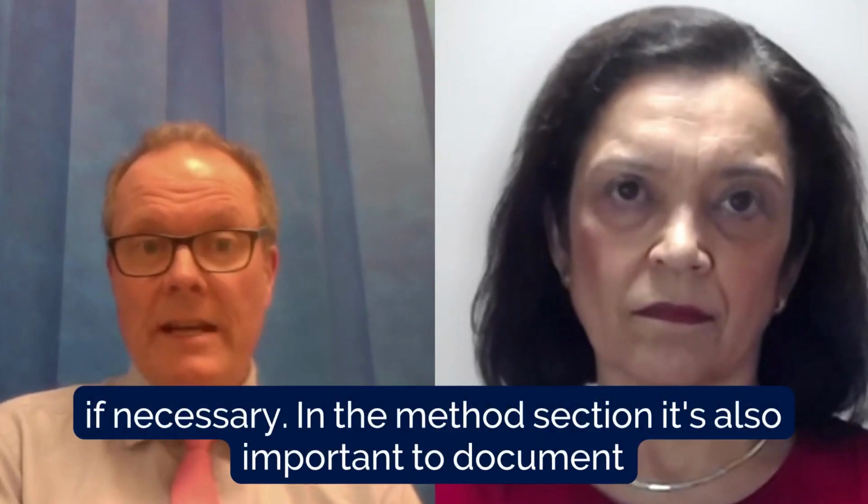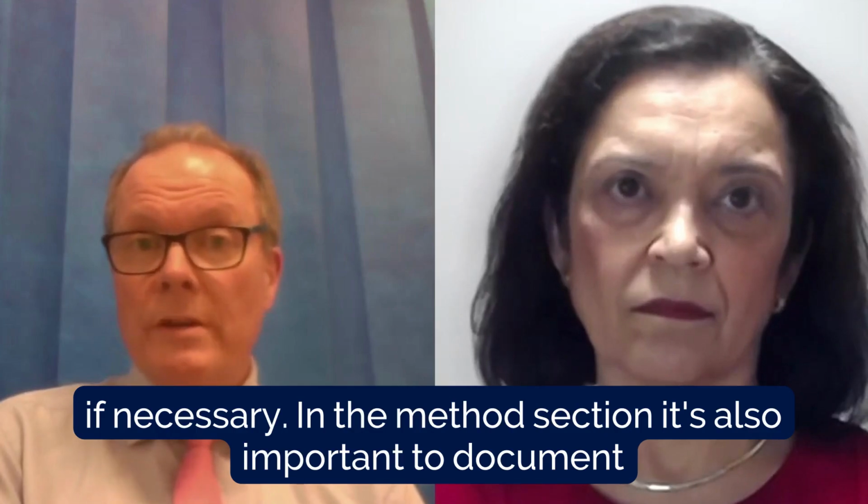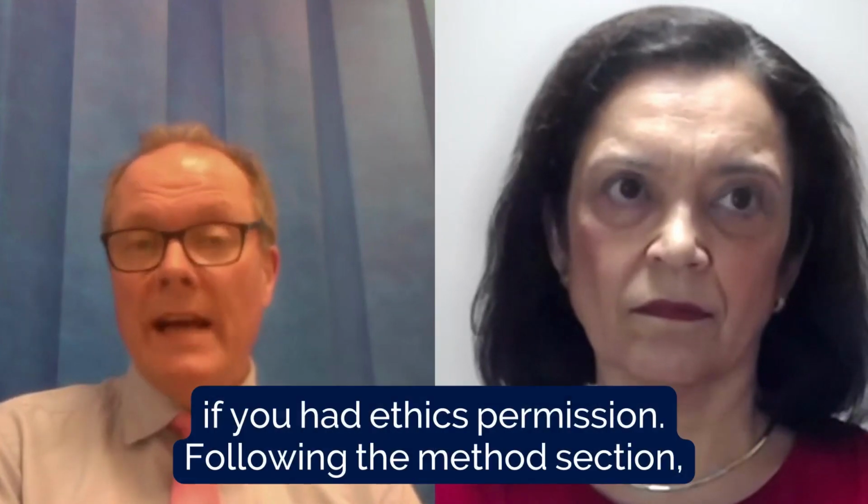Finally, the statistical methods used to analyze the data should be described, and a power calculation mentioned if necessary. In the methods section, it's also important to document if you had ethics permission.